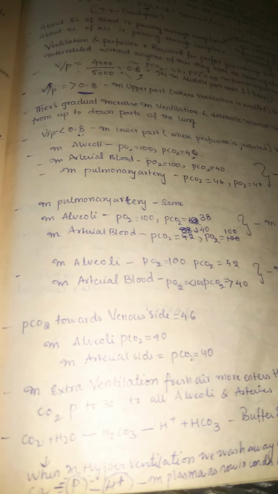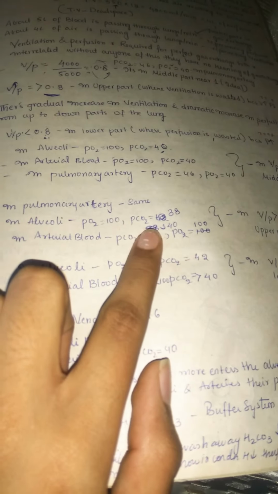Whereas coming to the upper part, we are saying ventilation is very high, which means ventilation is wasted here. So I think you can understand that oxygen will be high. The pulmonary artery is the same as above. In alveoli, oxygen is 100 and carbon dioxide is lowered, and in arterial blood carbon dioxide is lowered, but oxygen is very high, 100 you can see. So this is the reason why ventilation is wasted here.